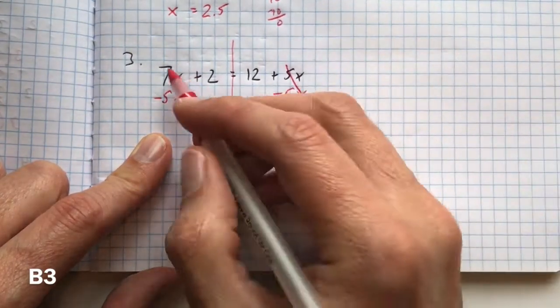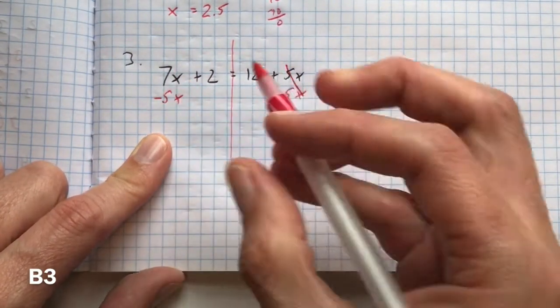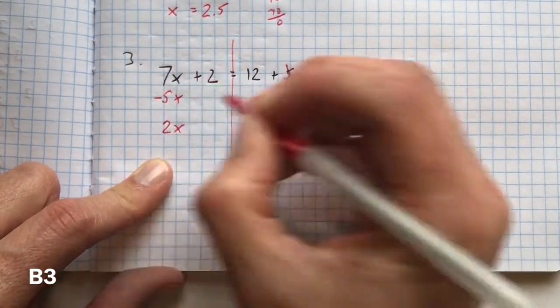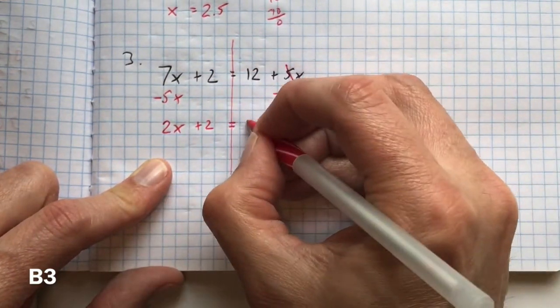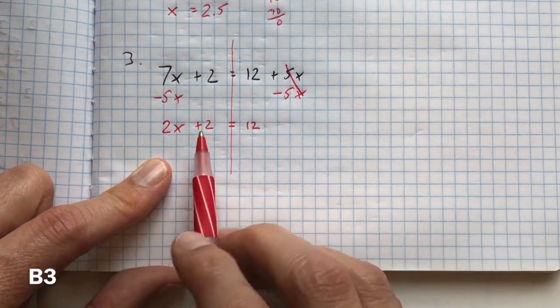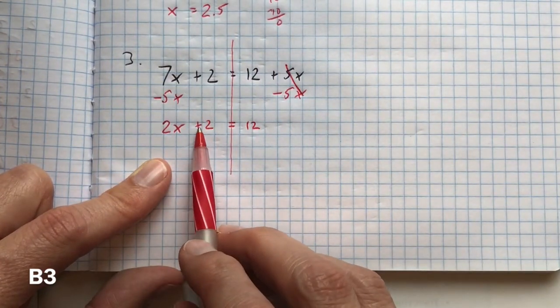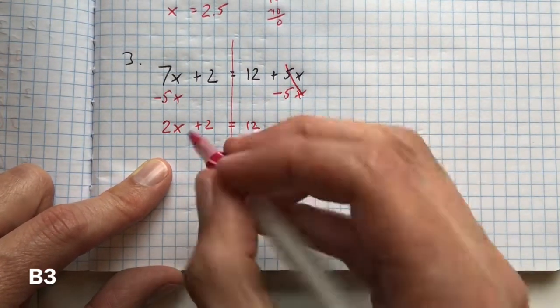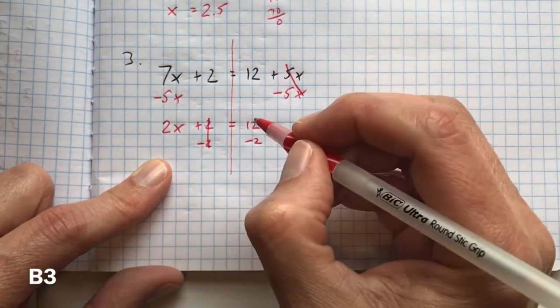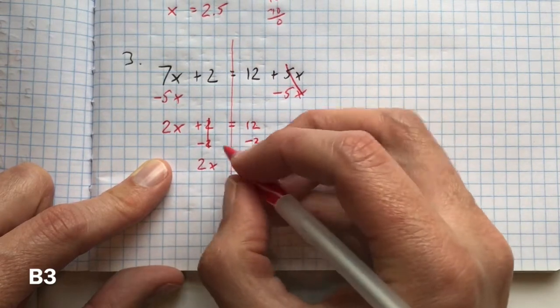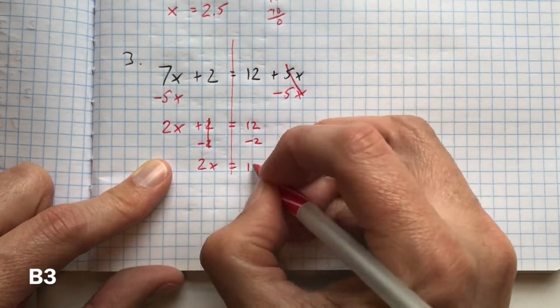So I'm going to remove the 5 pouches from both sides. This will be gone. And again, 7 pouches minus 5 pouches is going to give me 2 pouches. We bring down the 2 and the equal sign and the 12. So now I'm going to do the 2 coins and the 12 coins. So I'm going to do minus 2 here and minus 2 here. This will be gone. So I've got my 2x left over equals 12 minus 2 is 10.